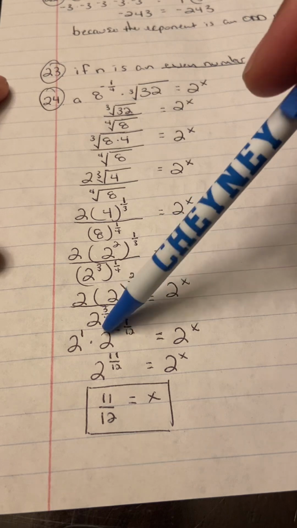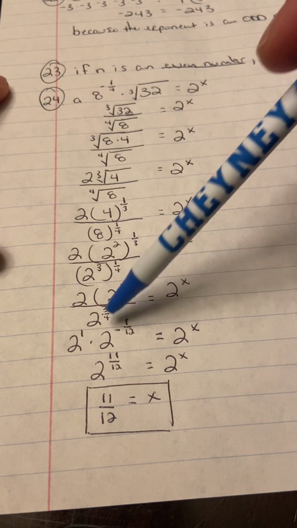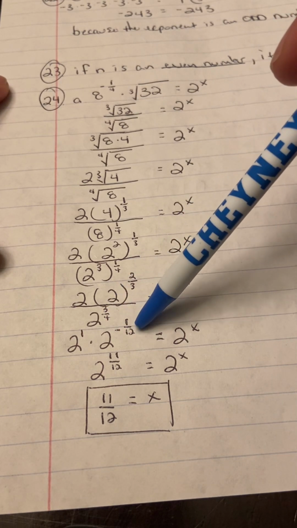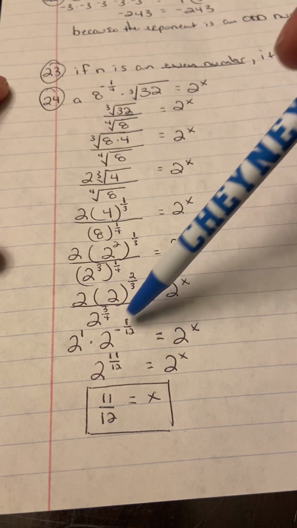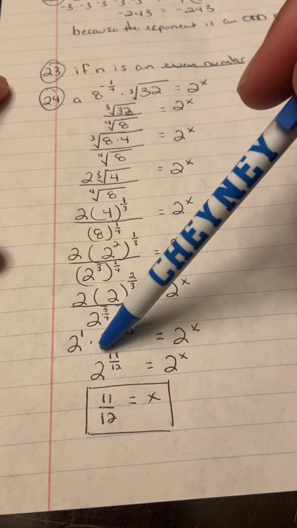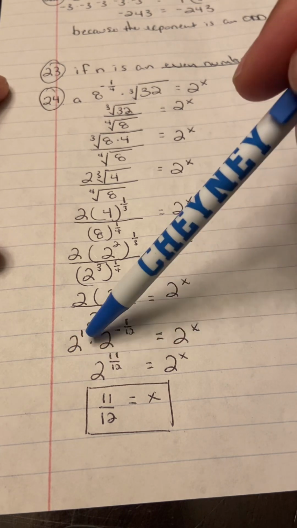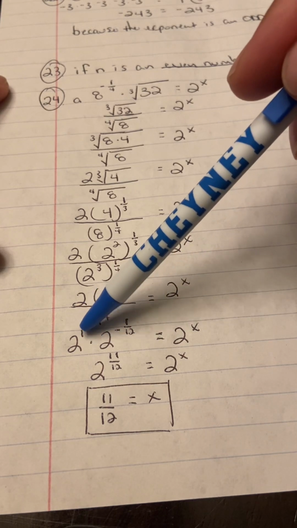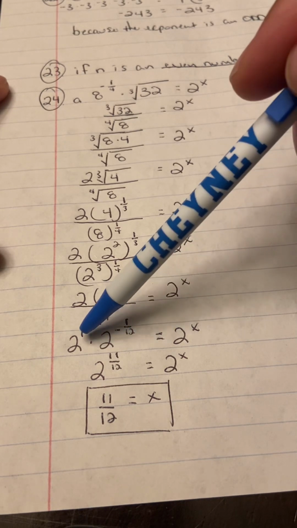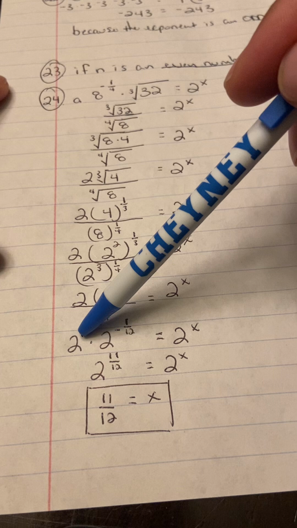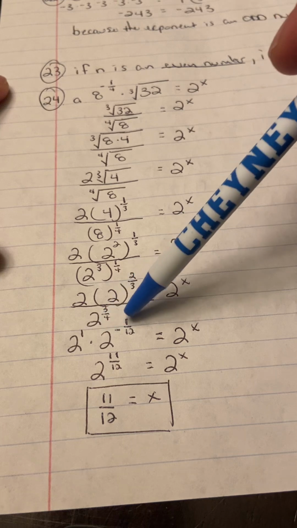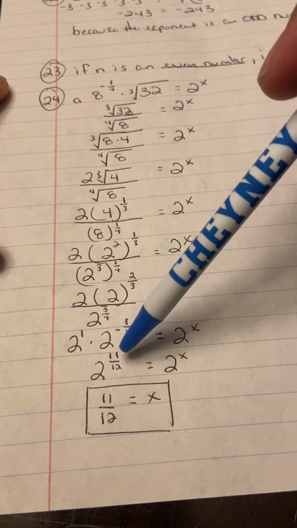The common denominator would be 12. So this is the same thing as 8/12, and this is the same thing as 9/12. So then you do 8/12 minus 9/12. That gives you negative 1/12. So then I got 2 to the first power times 2 to the negative 1/12 power. And then the multiplication property of exponents: when you got the same base, you add the exponents. So 1 is the same thing as 12/12, because 1 is equivalent to 12/12. So I do 12/12 plus negative 1/12, which is 12/12 minus 1/12, which is 11/12.